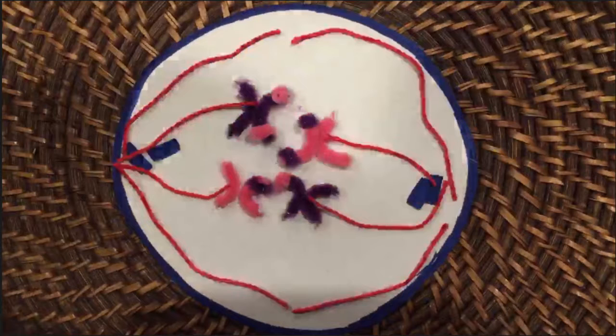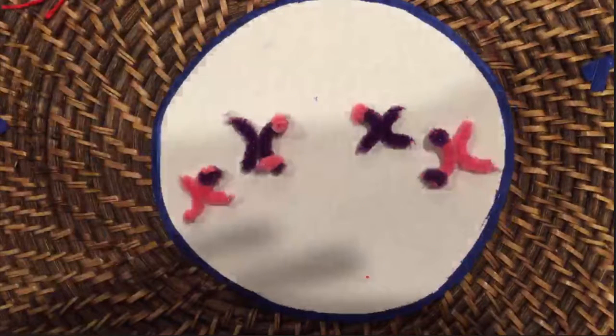Now in metaphase 1, you can see the pairs of homologous chromosomes are arranged at the metaphase plate, having one chromosome facing each pole. Here you can see the end of anaphase 1. The proteins responsible for sister chromatid cohesion that we observed in prophase 1 have now been broken down. This allows for the chromosomes to separate. The chromatids then move to opposite poles guided by the spindle fibers.